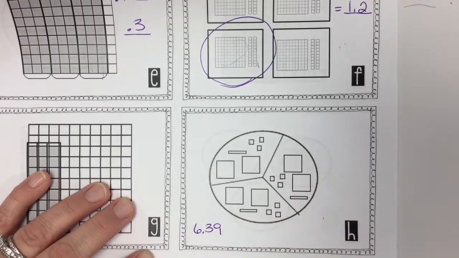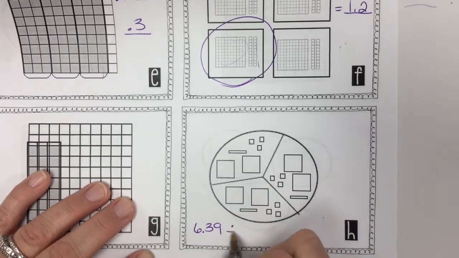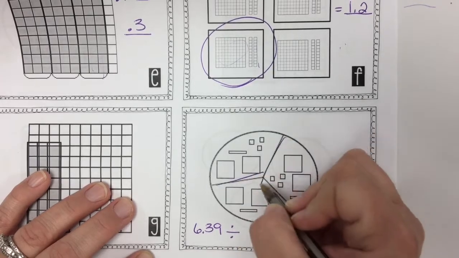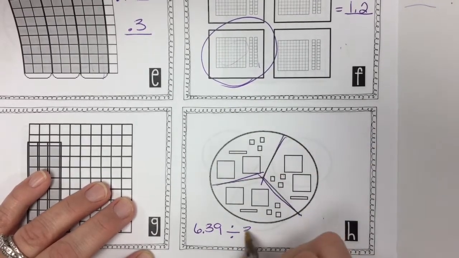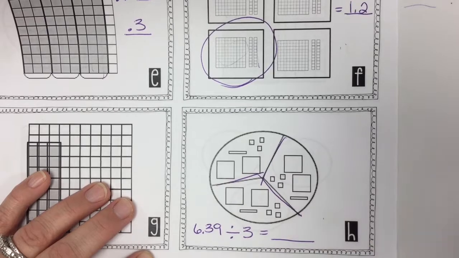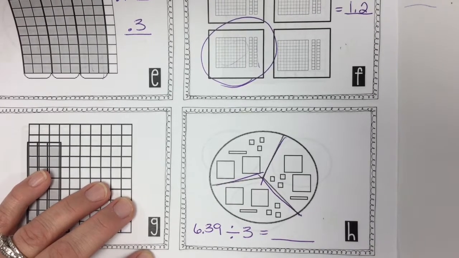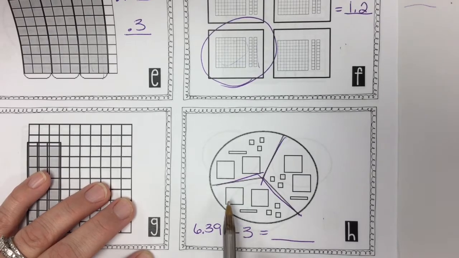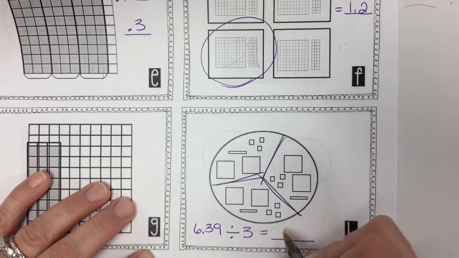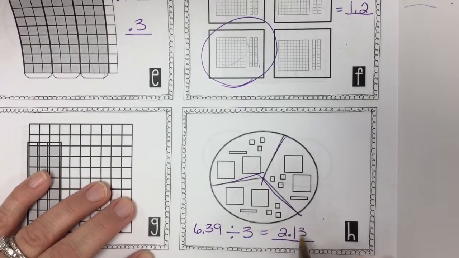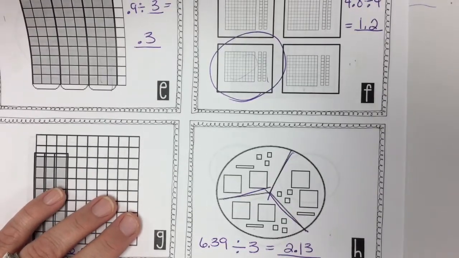So 6 and 39 hundredths divided by 3 different groups. Okay, so now look at it and see how much are in each group. Okay, so there's 2, 1/10, and 3 hundredths. 2 and 13 hundredths. All right.